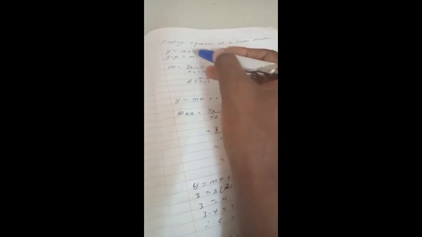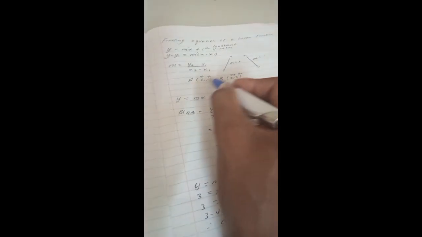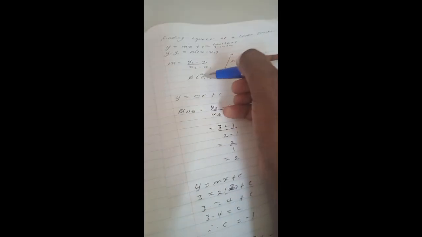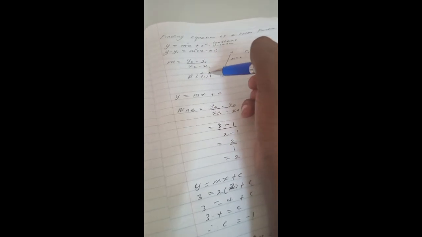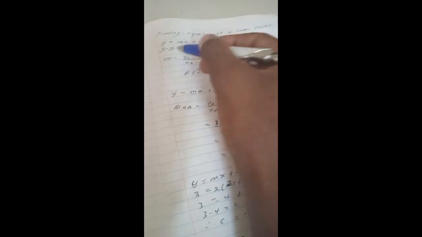You calculate the gradient, as you calculated on this one. After calculating the gradient, then you take the point. You choose between these ones. This one represents the x1. If you choose B, 2 is going to be the x1, 3 is going to be the y1. If you choose A, x1 is going to be this one, y1 is going to be this one.